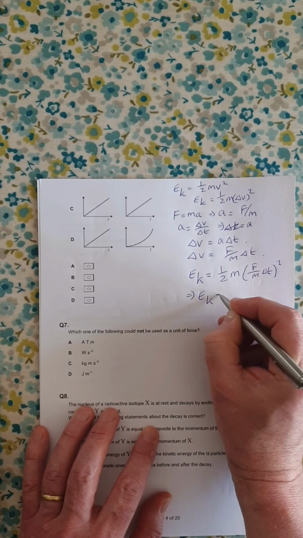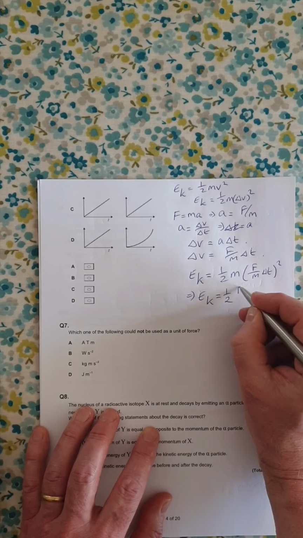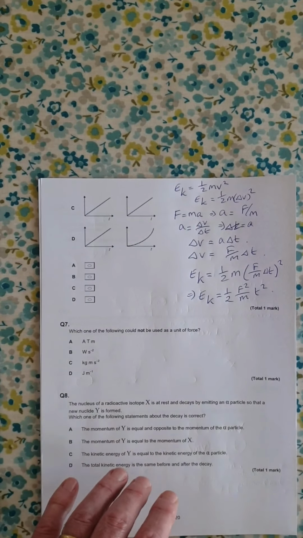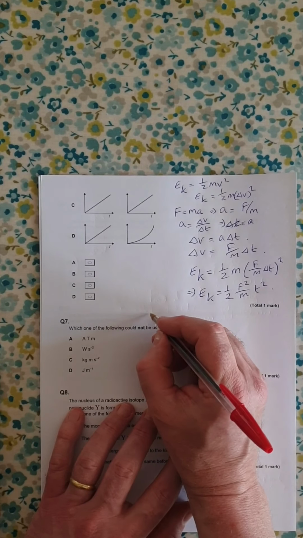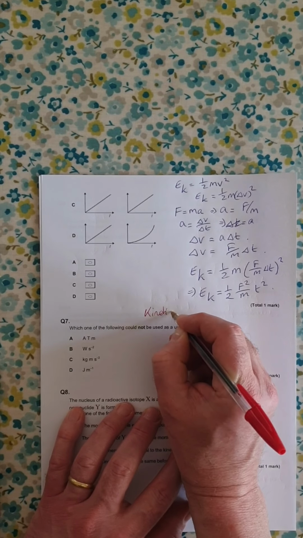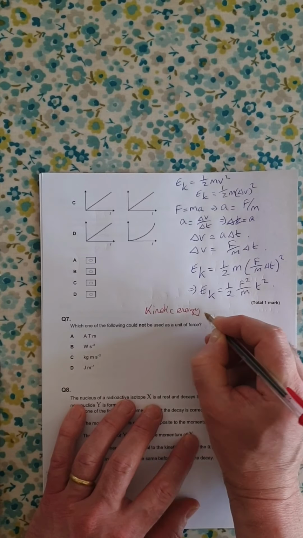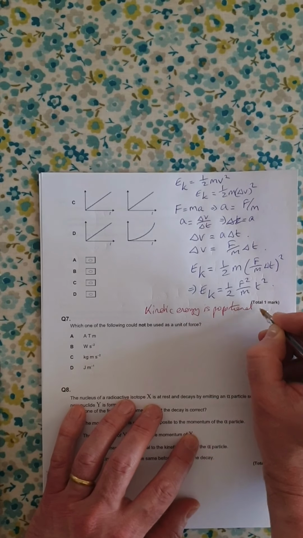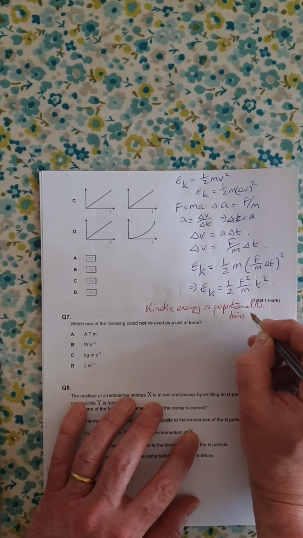So it gives me Ek is equal to a half F squared over m times t squared. So what does that mean? It means kinetic energy is proportional to the time squared.